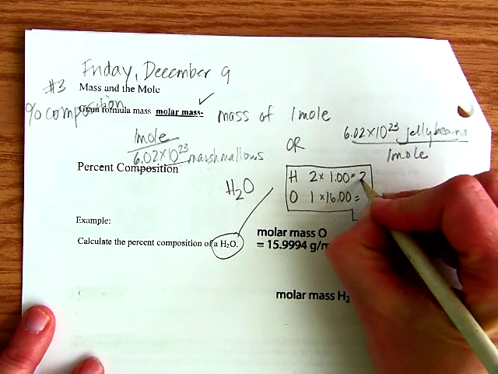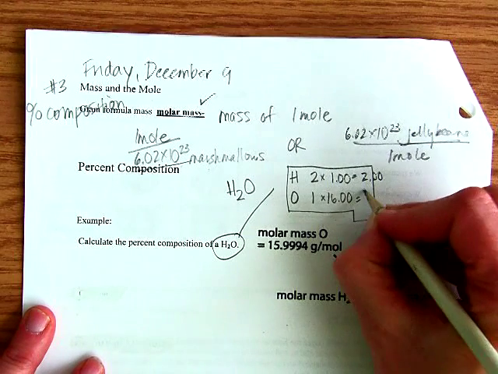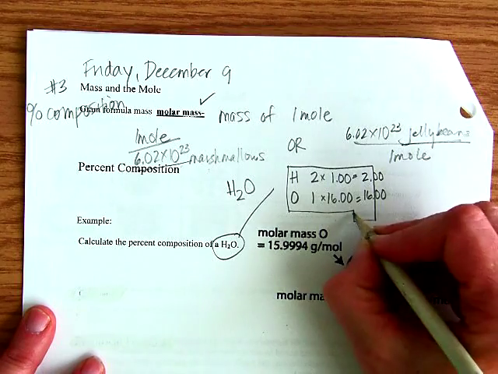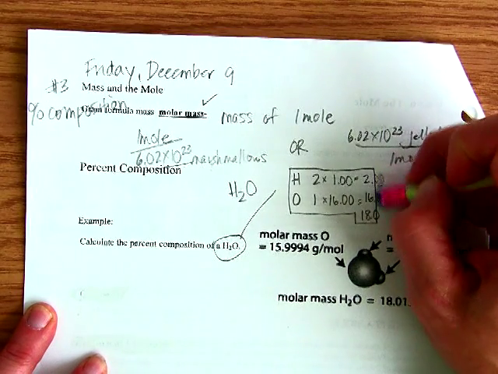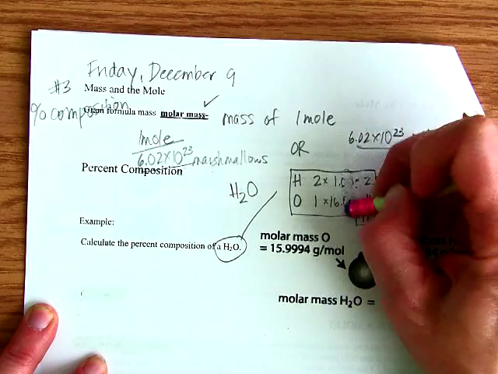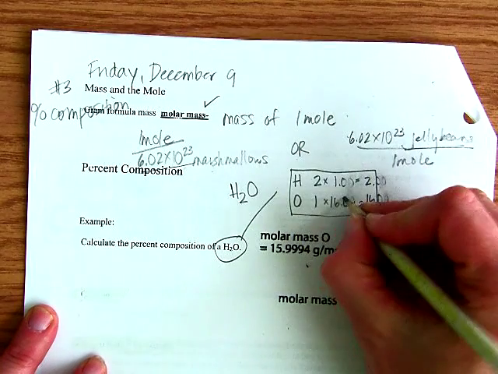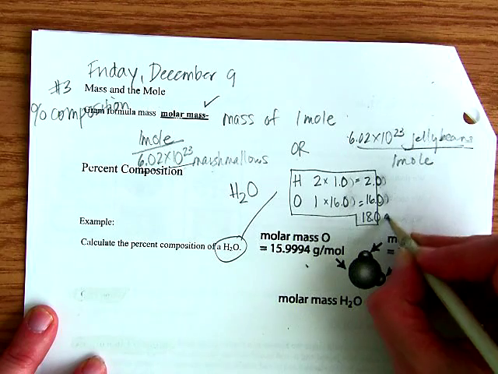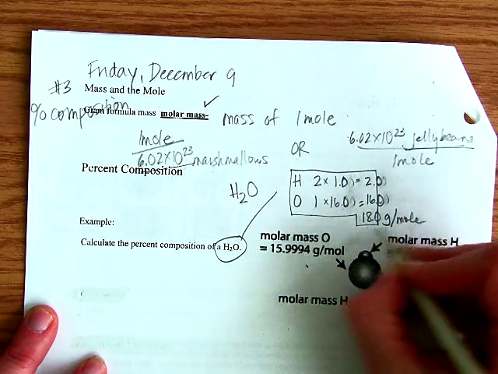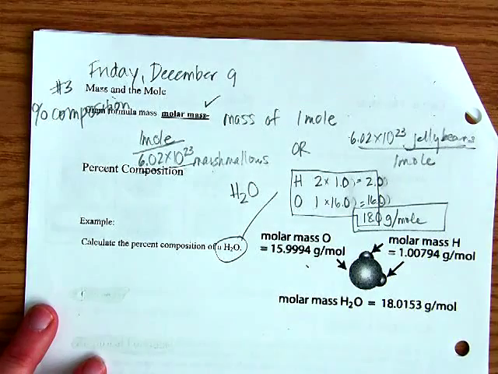2 times 1 is 2. 1 times 16 is 16. Add that up for a total molar mass. Actually, if you recall, we want everything to the 10th. I made everything to the 100th, so erase that. Not a big deal at this point. And you have the molar mass of 18. That would be how you make your box.